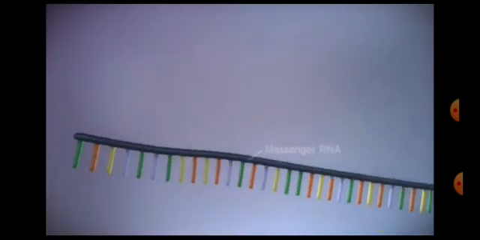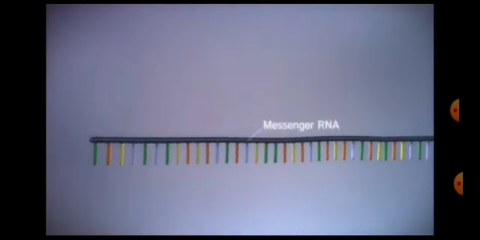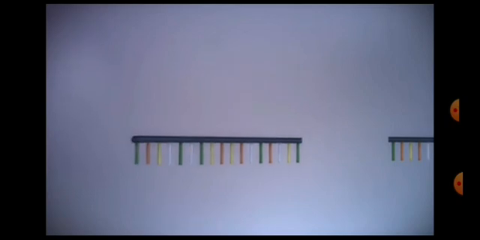This is transcription. In the case of a eukaryotic cell, this messenger RNA may contain unnecessary nitrogenous bases, which are called introns. They are cut out by nucleases, and this is how the mature mRNA is synthesized.